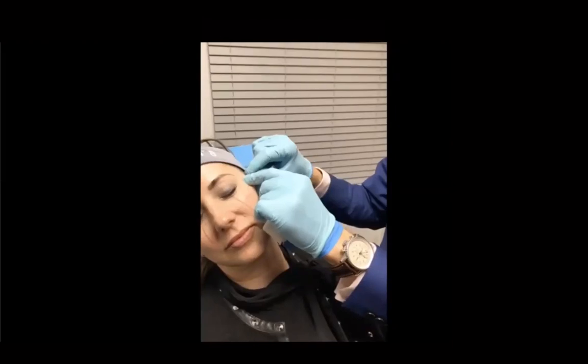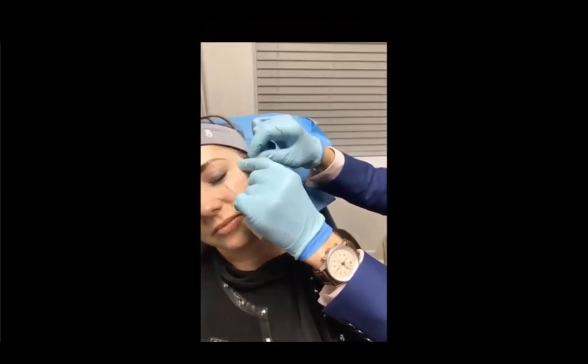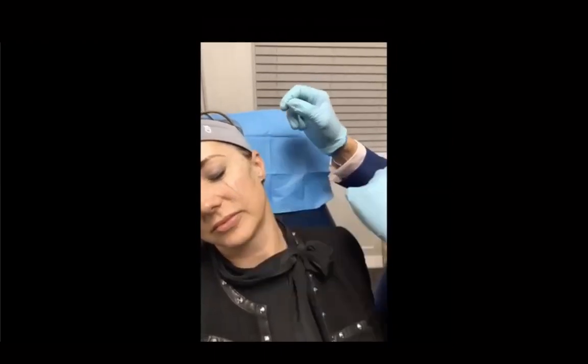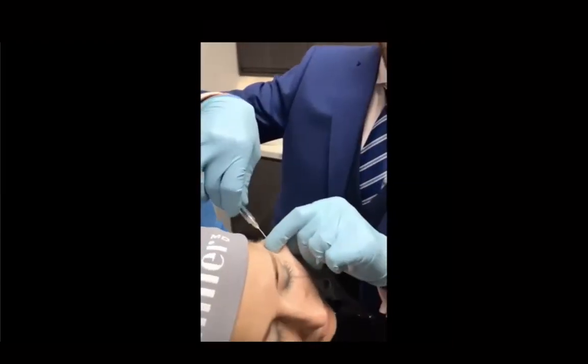So this is introducing the cannula, with the small entry point we make with the introducer. You can see we've drawn on there all the lines that we need, marking out where we're going to be going. So I made that little entry point there, which you can hardly see. Introducing the cannula. Now, as you can see in this video, I've lifted the cheek up, and you can see the angle of that cannula.